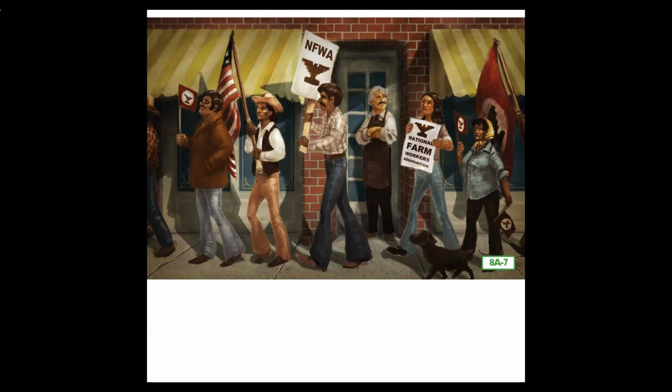And so he and his friend Dolores decided to set up a union called the National Farm Workers Association. Cesar said, "You are never strong enough that you don't need help." And the union was intended to provide that help. Within 2 years, they had 1,000 members.